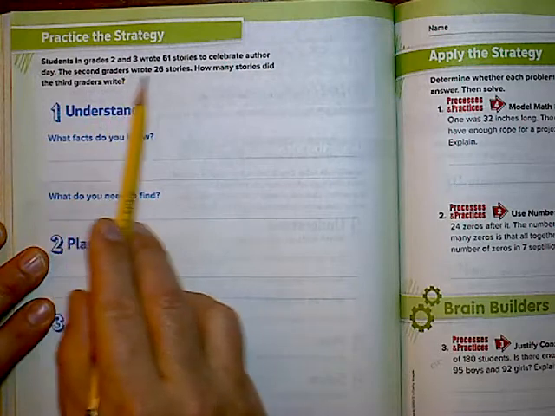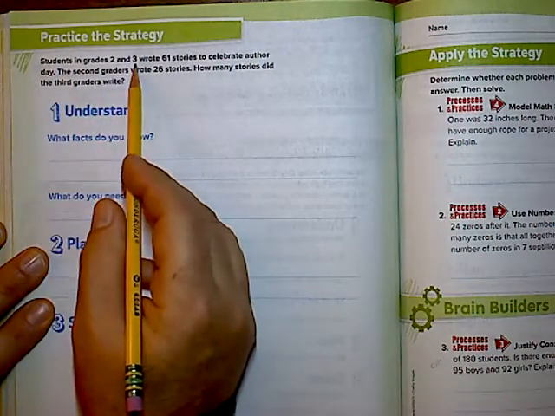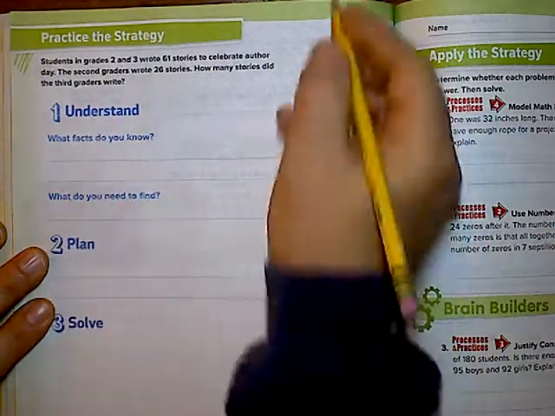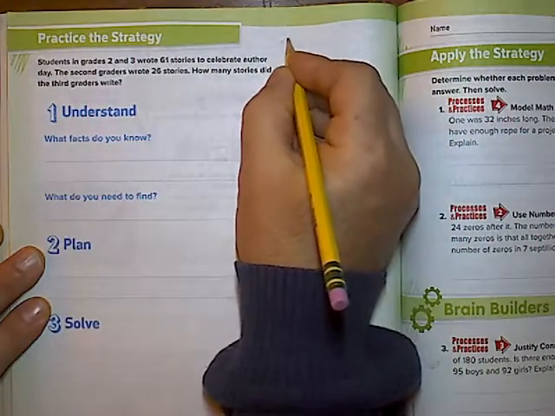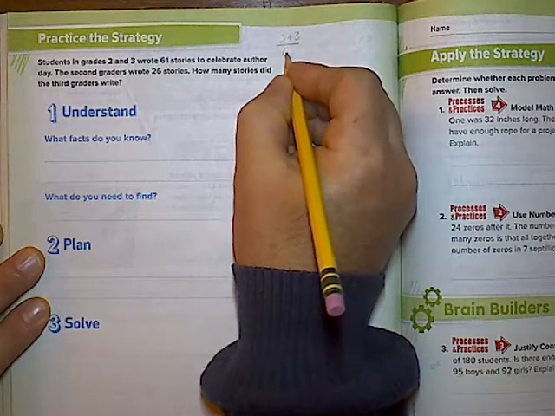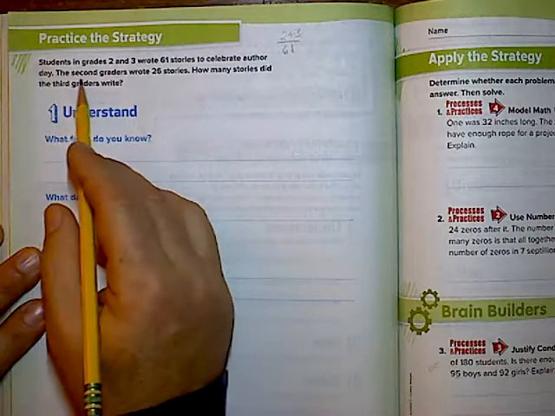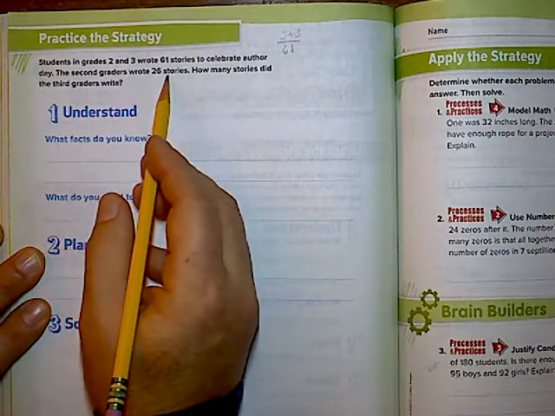You read the problem a second time. Students in grade 2 and 3 wrote 61 stories. So if I take grades 2 and 3 together, that's the grades, 61 stories were written. The second graders wrote 26 stories.